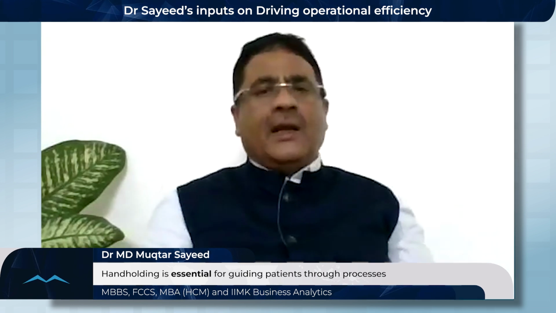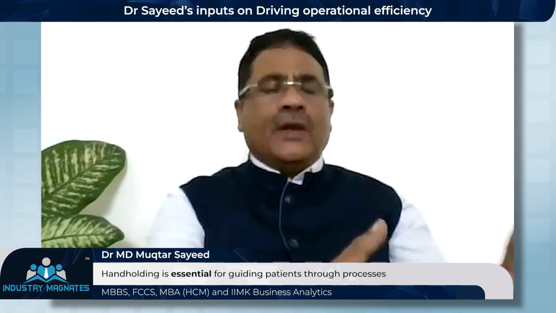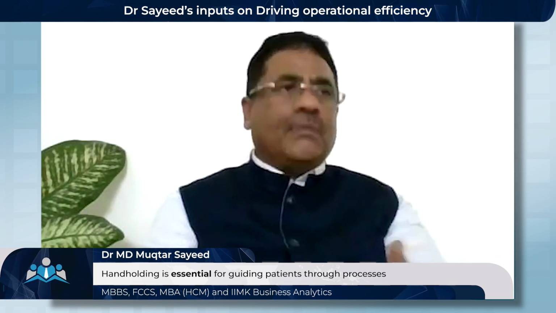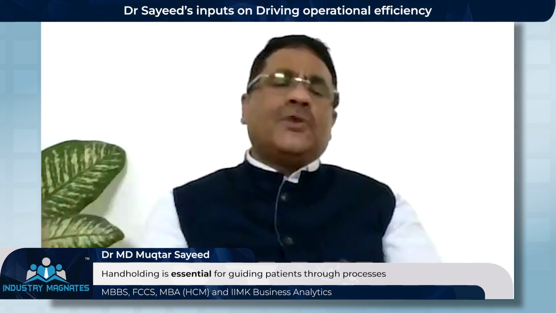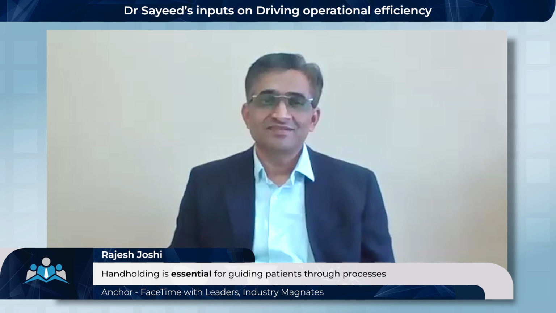But nowadays there are electronic prescriptions, so it happens automatically. But still, you need the directions. They say, okay, you need to go to lab services, you need to go to radio diagnostic services. So somebody should be there to guide: you go this way, you go this way. So the handholding of the patients is very, very important. And then what else is monitored?